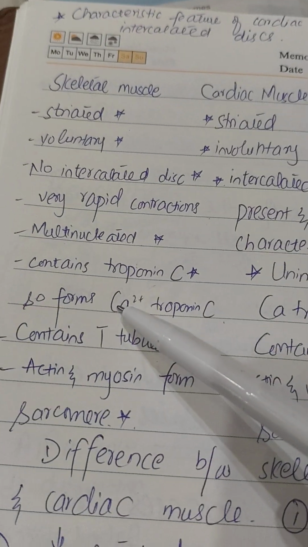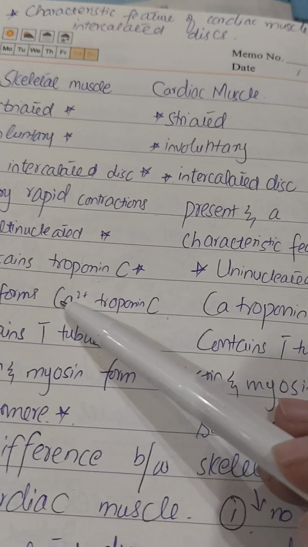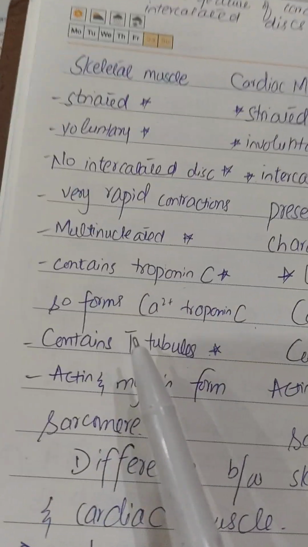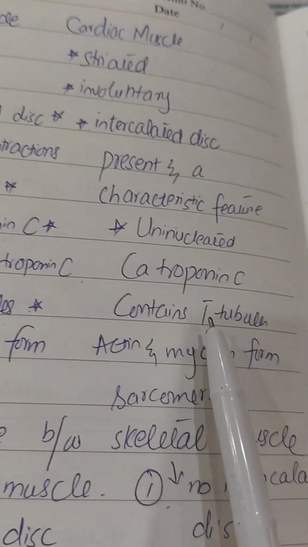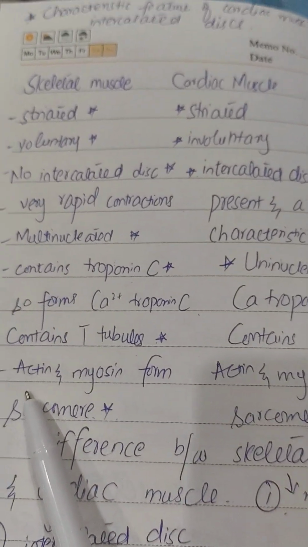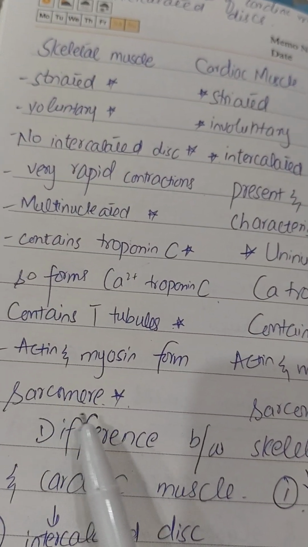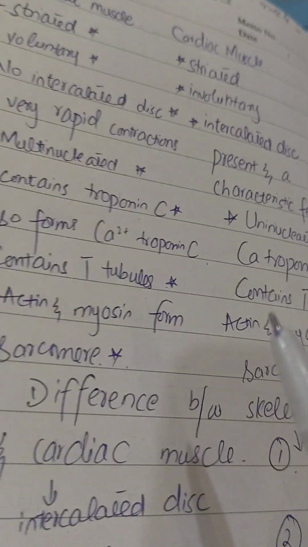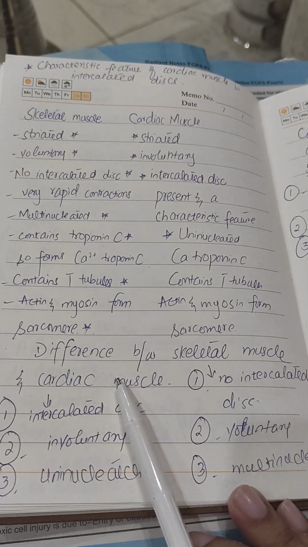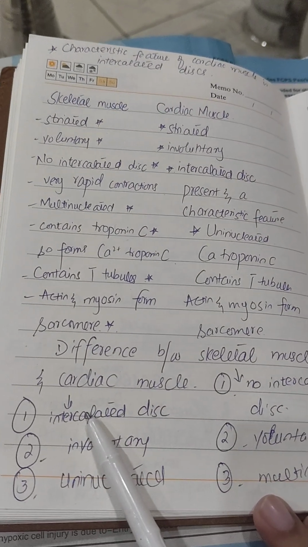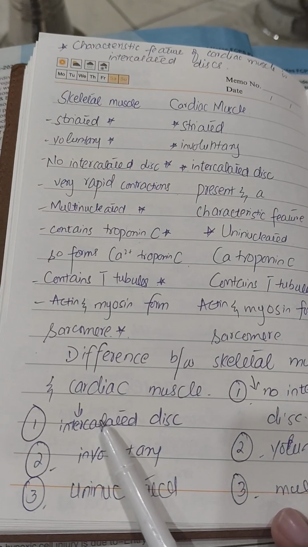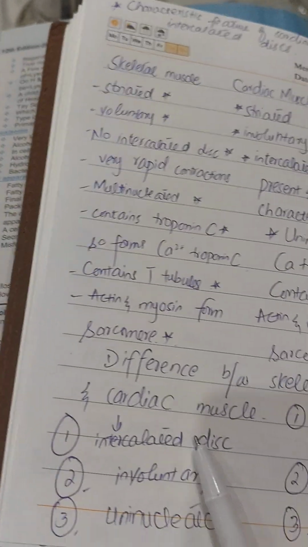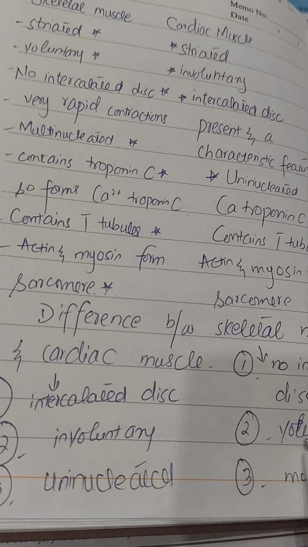There is calcium-troponin C complex in the skeletal muscle. There is calcium-troponin C complex in the cardiac muscle. The skeletal muscle contains T tubules, cardiac muscle contains T tubules. Skeletal muscle has actin and myosin, which forms the sarcomere, and cardiac muscle contains actin and myosin, which forms the sarcomere. There are some differences. First of all, cardiac muscles have intercalated discs and skeletal muscle has no intercalated discs. Second, the cardiac muscles are involuntary, skeletal muscles are voluntary.